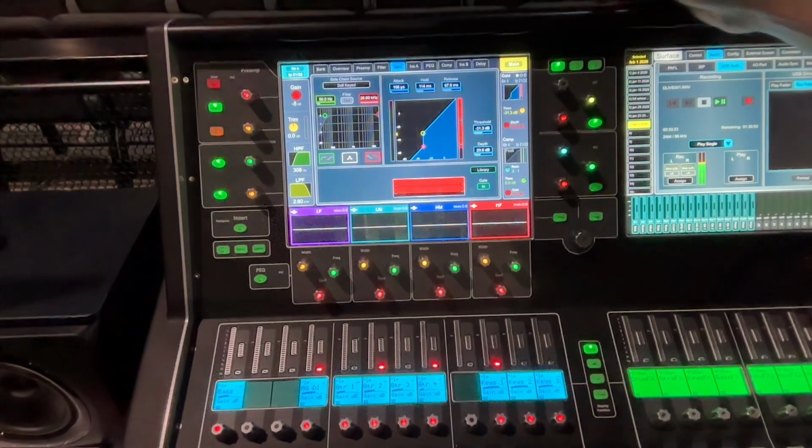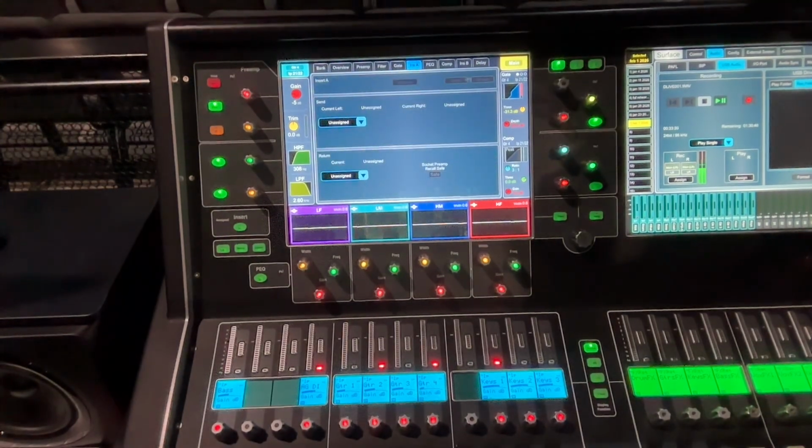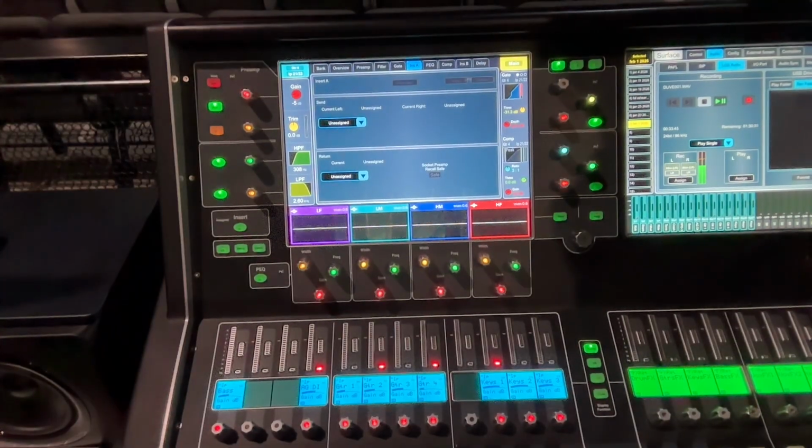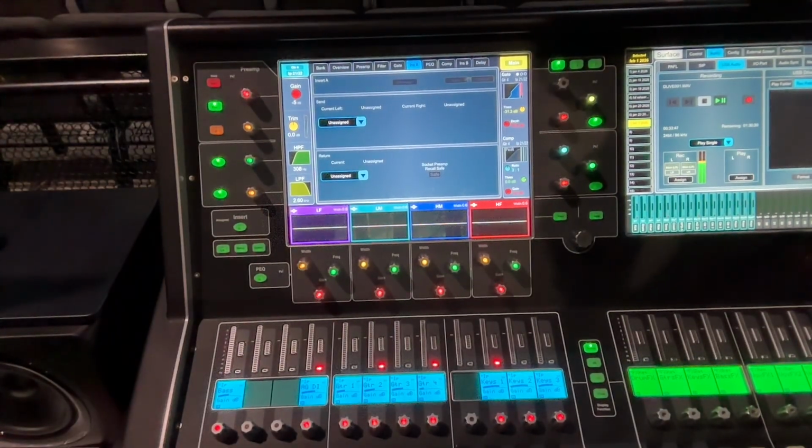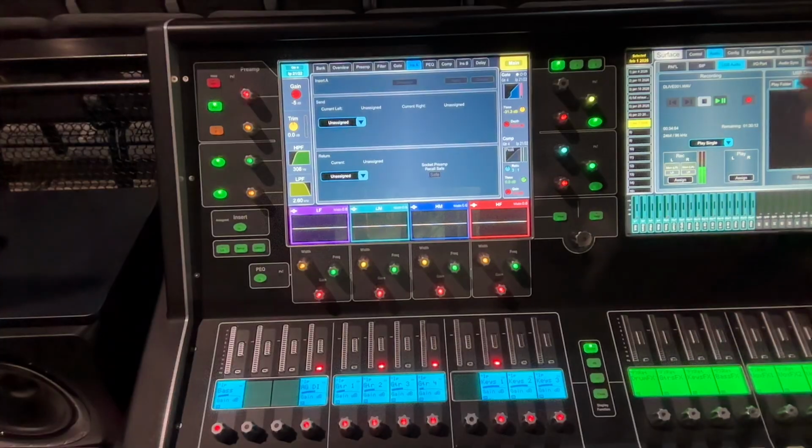The next part of our signal chain is an insert. You can insert something else from outside of the signal chain into the signal chain at this point. So that can be an effect. It could be something like a de-esser for a vocal, but the insert is just a place where you can insert whatever you want into the signal chain.